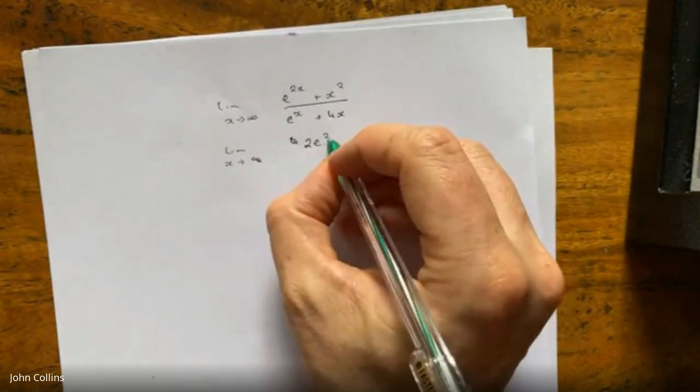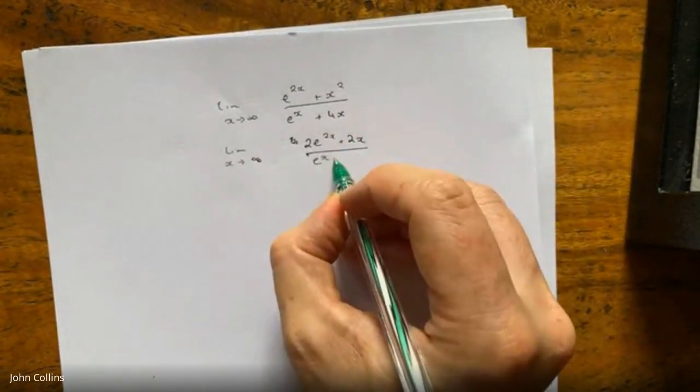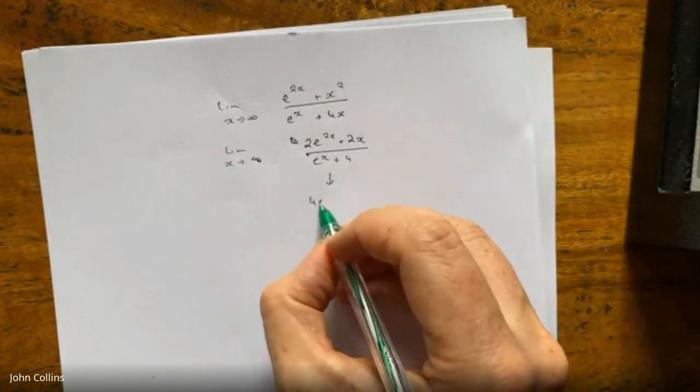So your first derivative of the top is going to be 2e^(2x) plus 2x, all over e^x. And you do it again, you get 4e^(2x).